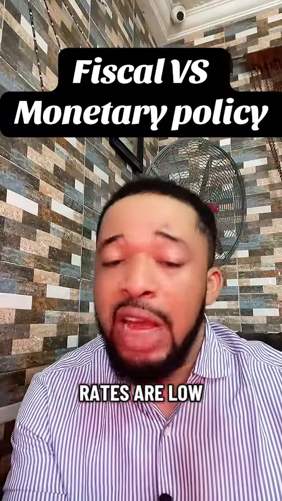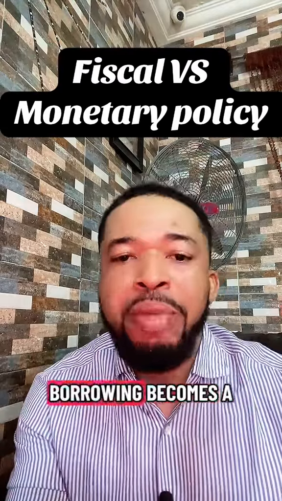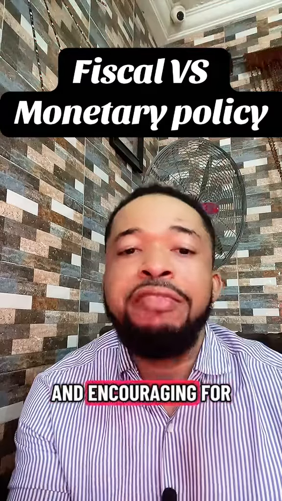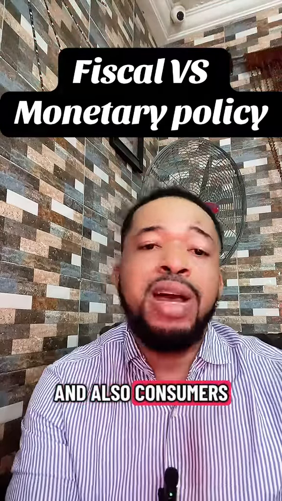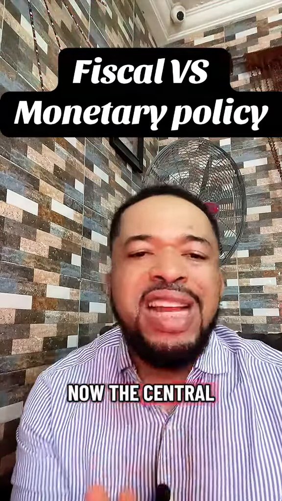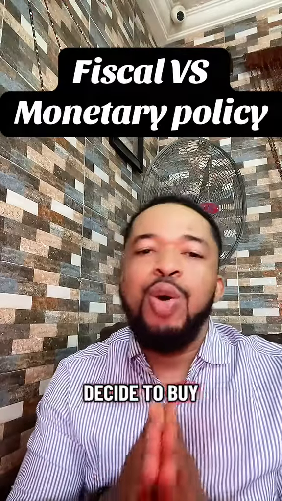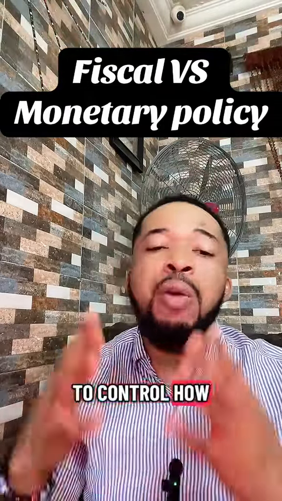So when interest rates are low, what is the implication? It means that borrowing becomes a bit cheaper, encouraging businesses to invest and consumers to spend more money. Now, the central bank may also decide to buy or sell government securities to control how much money is in circulation.